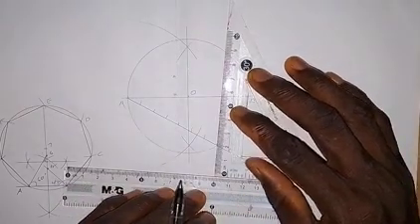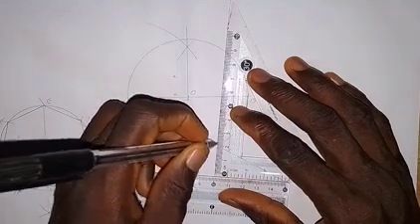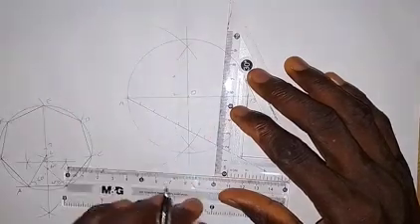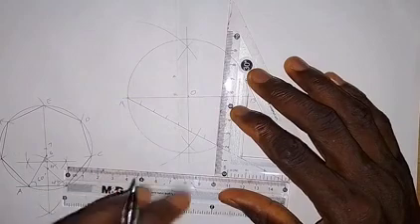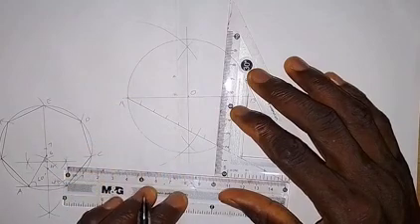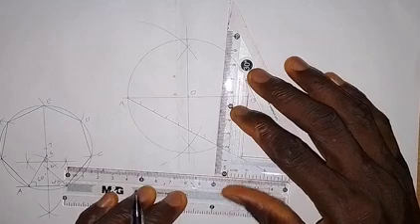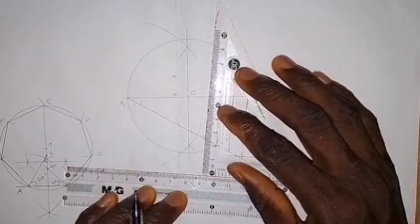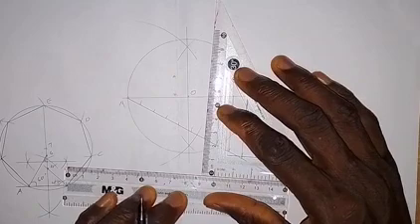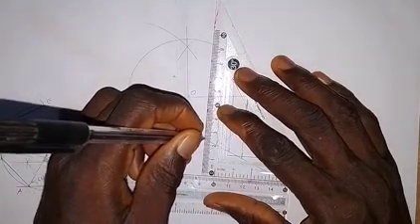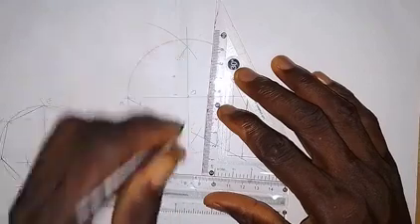When you are doing this work, you make sure the ruler is stable and remains unmoved on the surface of the paper. It is the set square that you are moving. If I move to the next one, you can see that the ruler does not shift. So you draw this line.